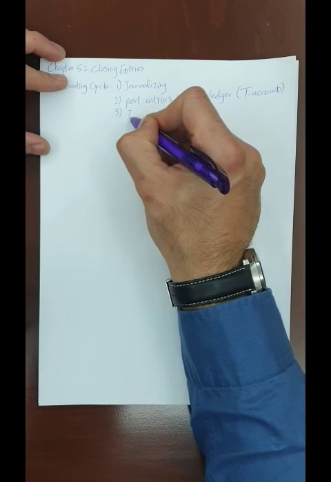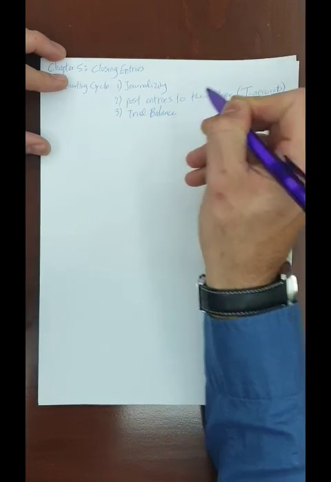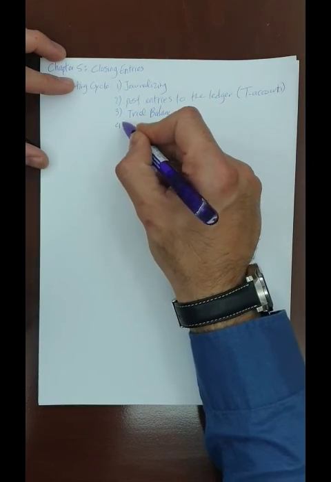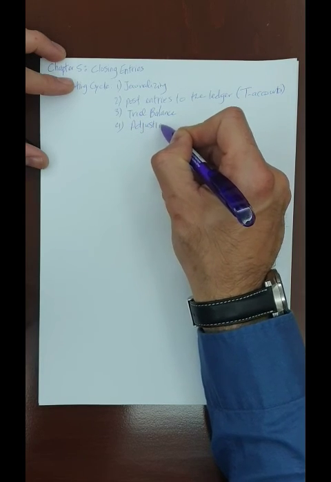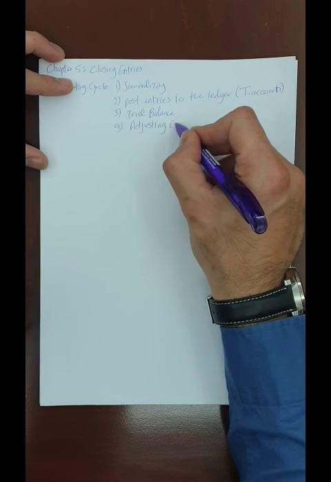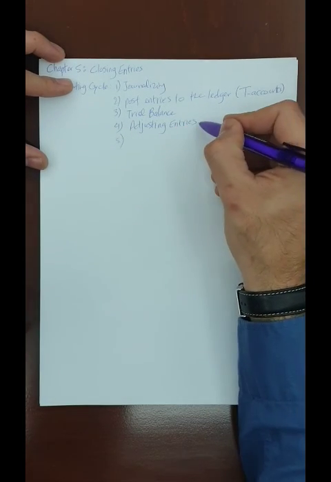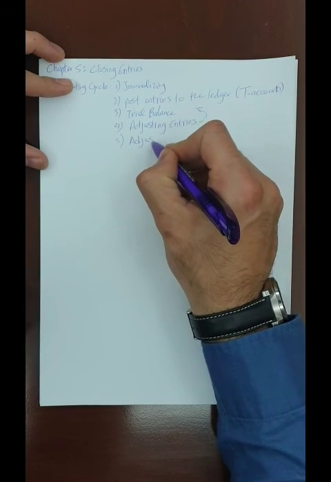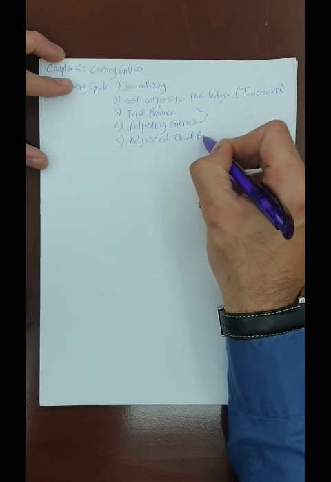And number 3, we prepare a trial balance where we should have debits and credits with equal amounts. Number 4, we make adjusting entries, which take place at the very last day of the financial cycle. Using those adjusting entries and applying them to the trial balance, we get an adjusted trial balance.